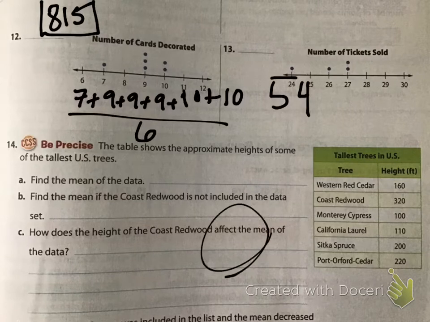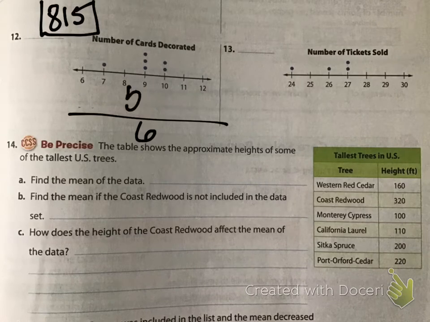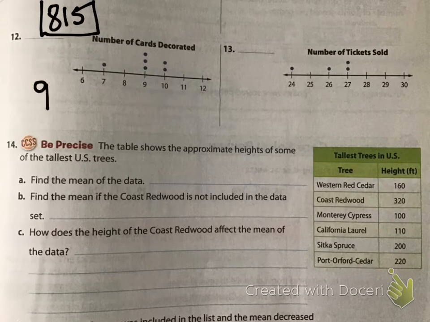Sorry, my pen is acting up as normal. And if we divide 54 by 6, as we do, we get 9, as said by Caesar. So the mean number is 9. Our average is 9.